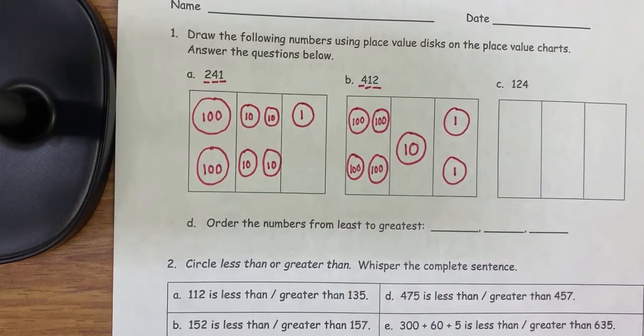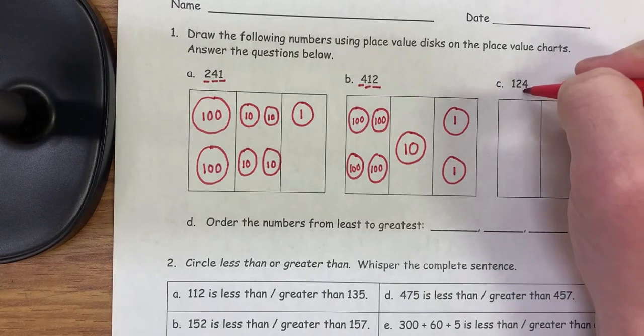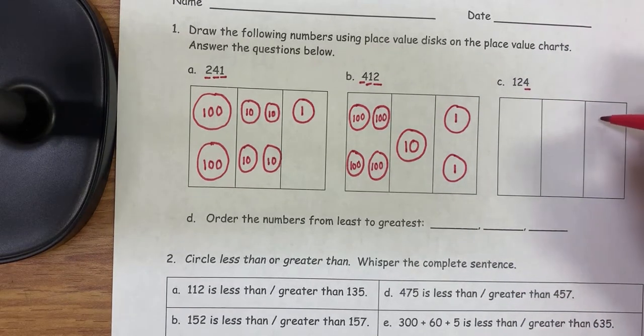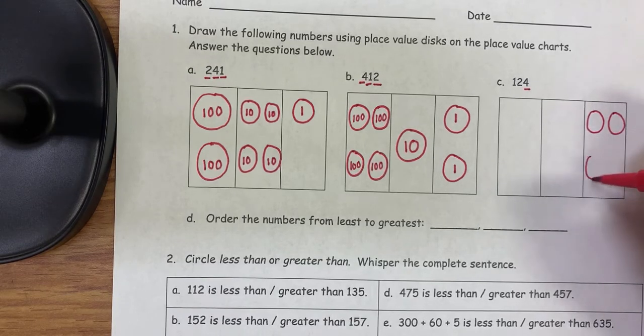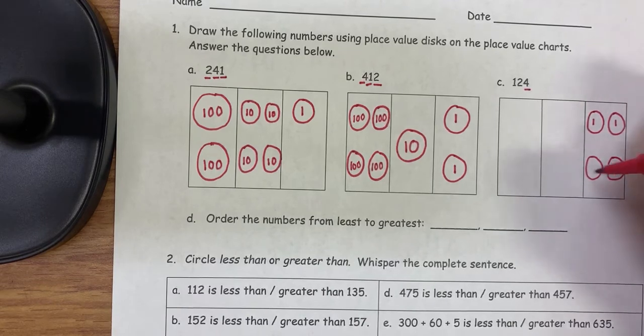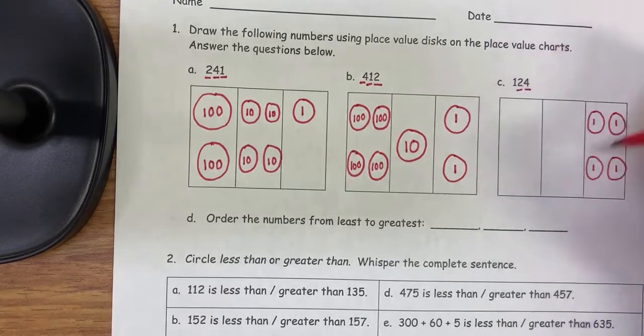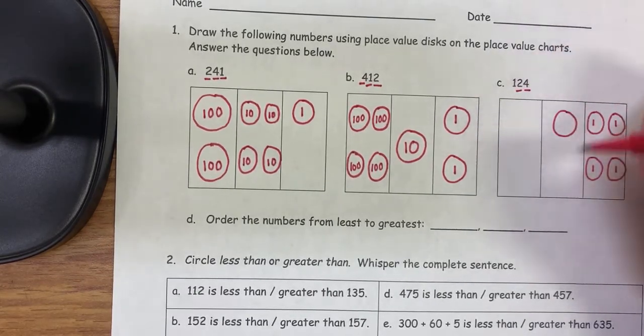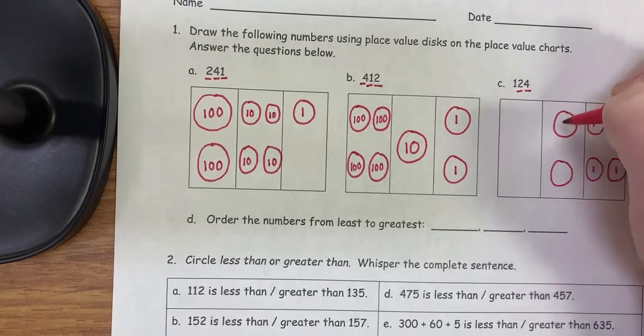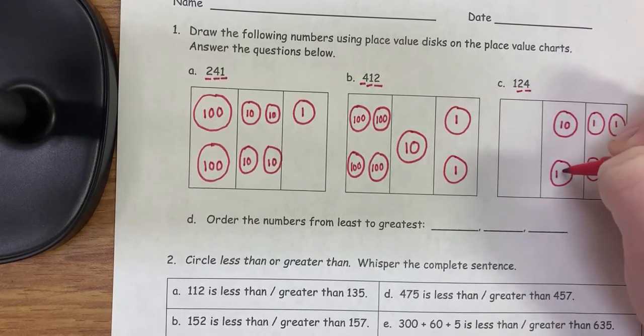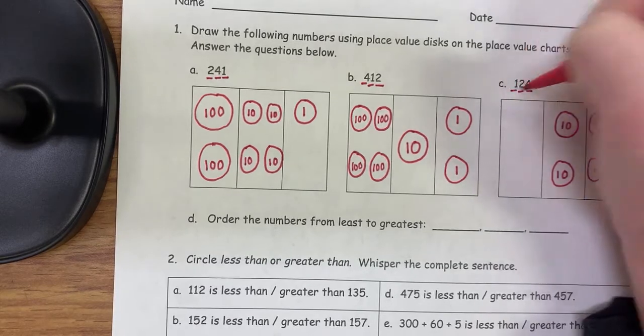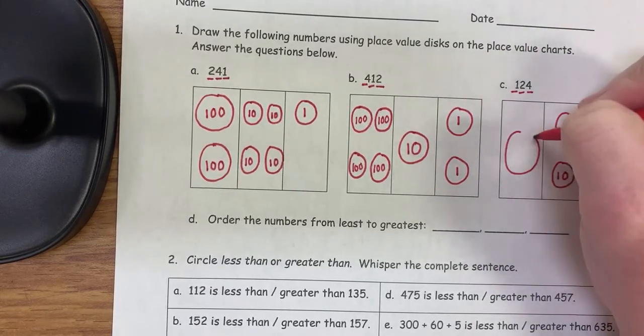All right, and then lastly, let's look at C. So again, our ones place, we have 4. So we're going to draw 1, 2, 3, and 4 circles. Our tens place, we have 2. And in our hundreds place, we have 1.